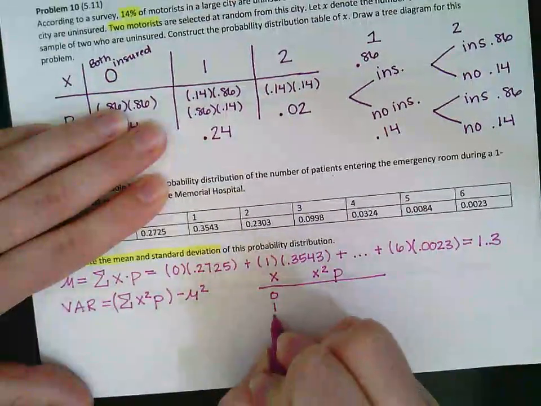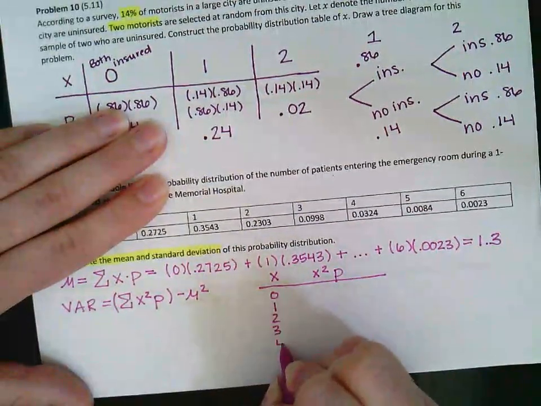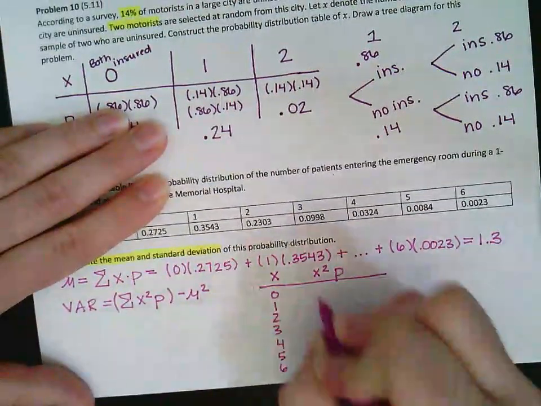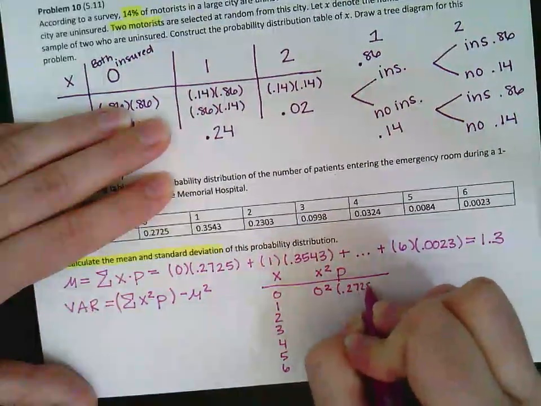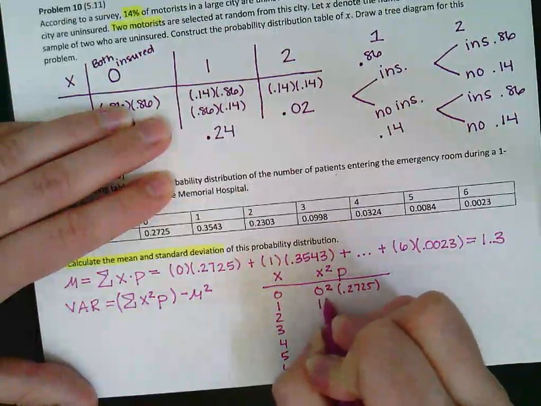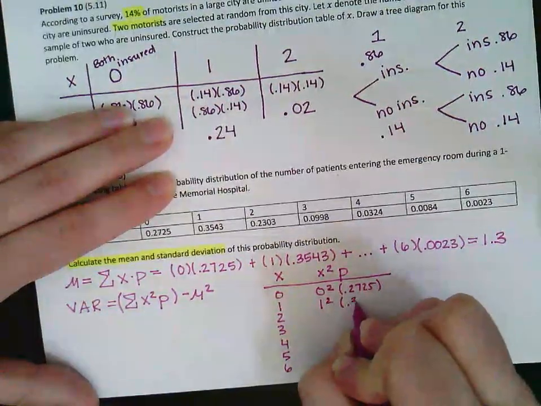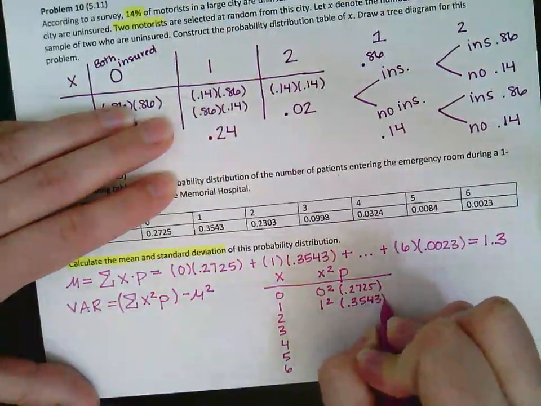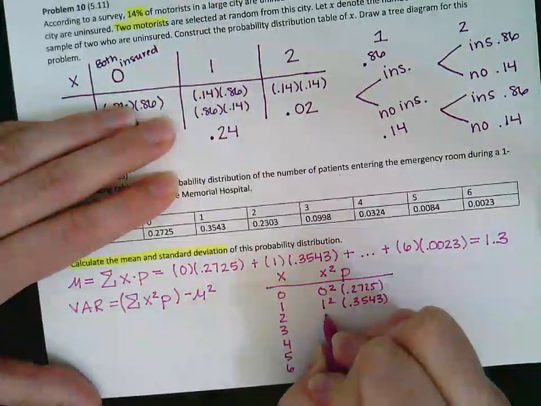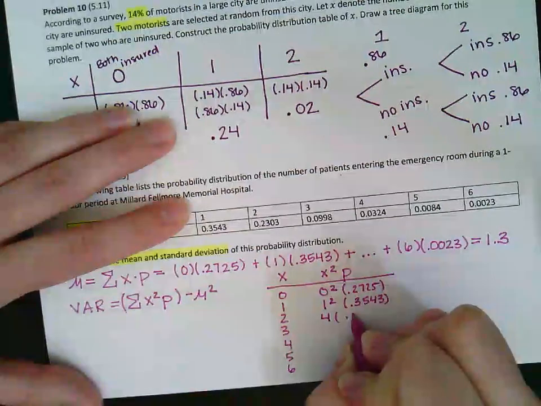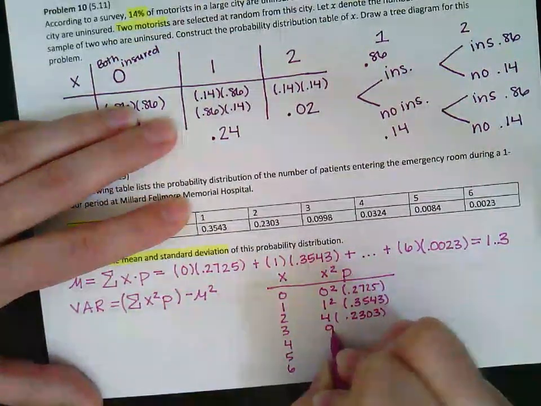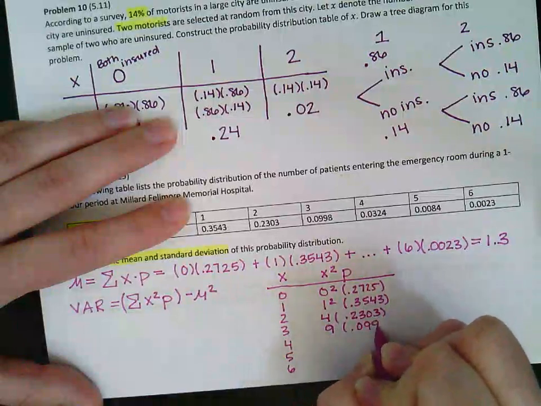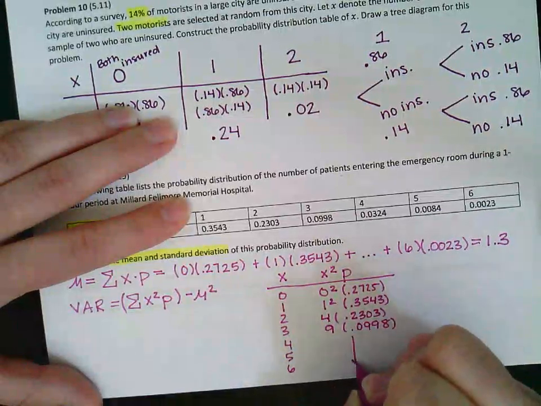So that's going to be 0 squared times the probability. This is going to be 1 squared times the probability. Okay, 2 squared would be 4 times the probability. 3 squared would be 9 times my probability, and so on and so forth.